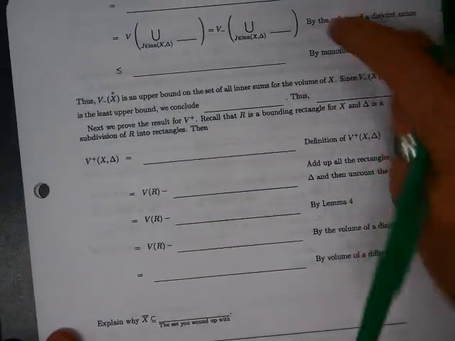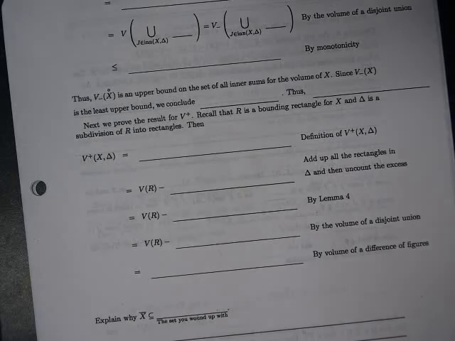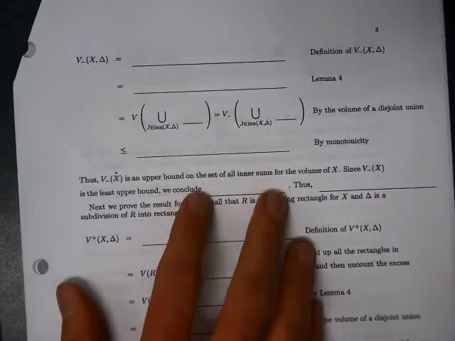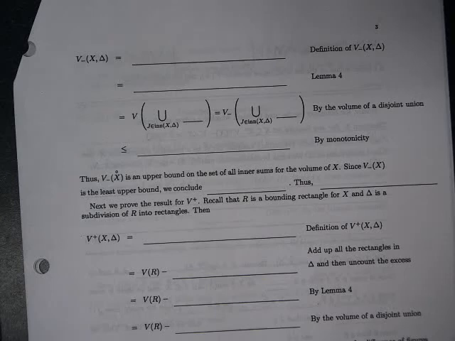Let's use this to achieve something. So there's some instructions for what to do on the left. Let's figure out what these instructions actually mean. So I want to study the inner volume of X corresponding to the subdivision into rectangles. What's the definition of V minus of X comma delta? Maybe not in summation notation, but the idea of it. Take all of the rectangles in the subdivision that are contained in X.